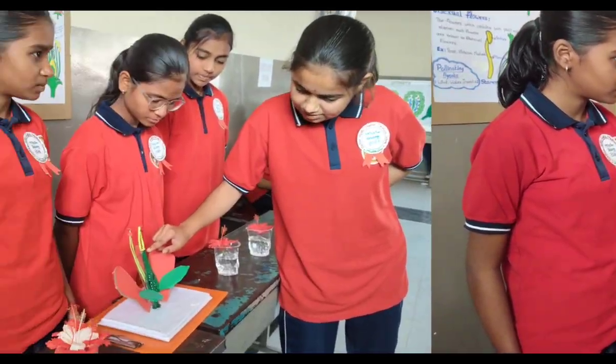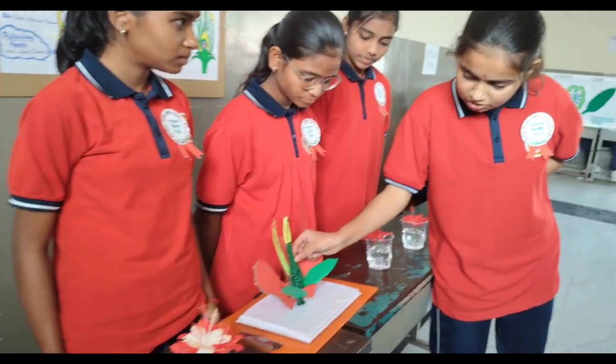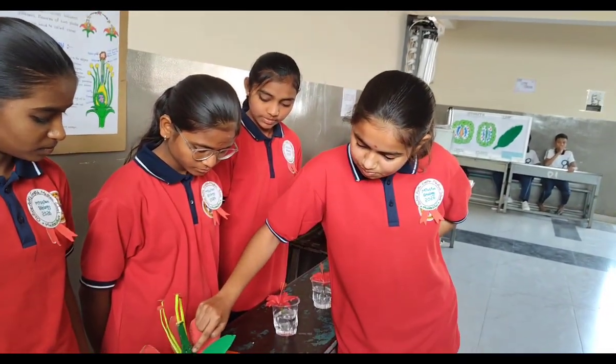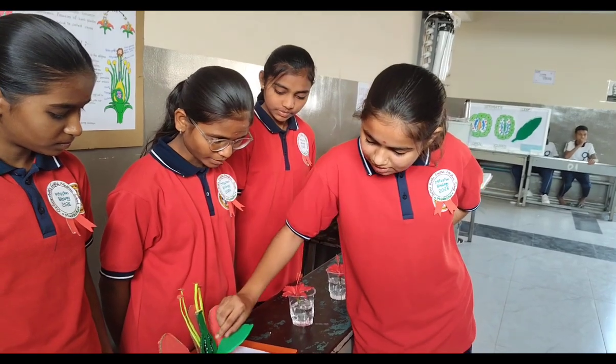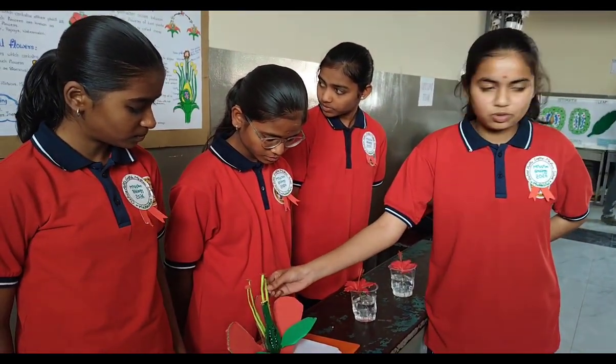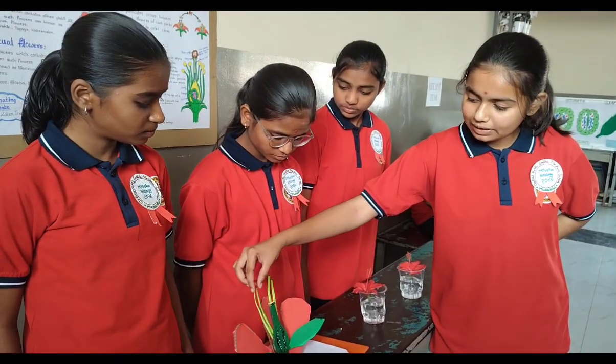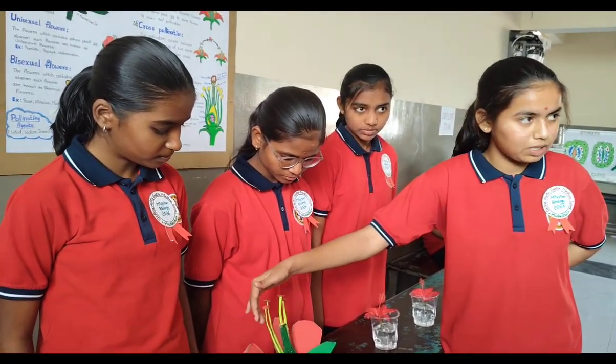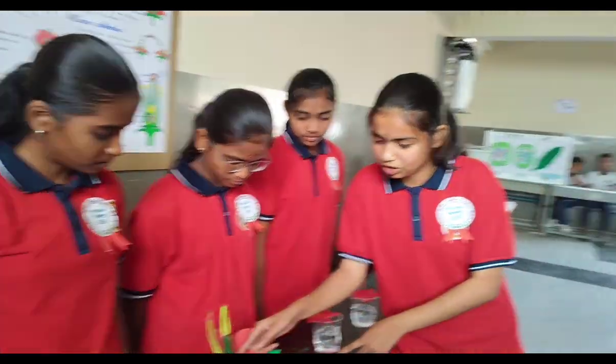The upper part is known as the stigma, and this tube-like structure is known as the style, and this is the ovary, and these rod-like structures are known as ovules. And this is the male reproductive part, and this upper part is known as the anther, and this is the filament. This is the male reproductive part, and this is the female reproductive part. You can see that the male reproductive part contains the pollen grains.